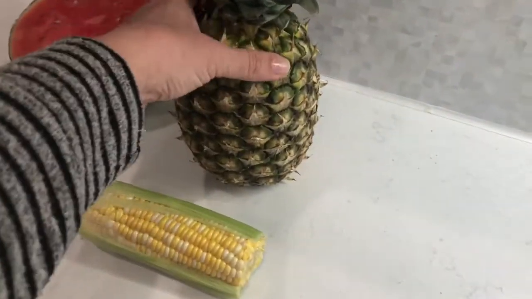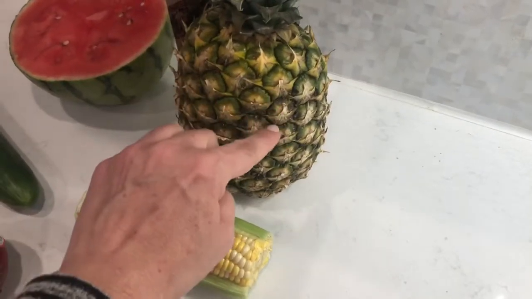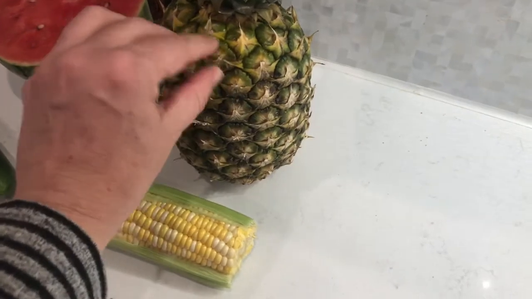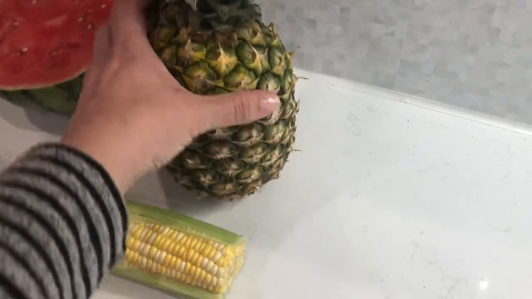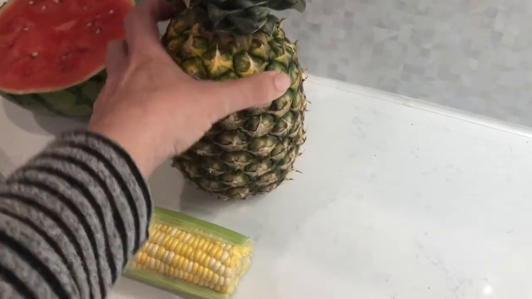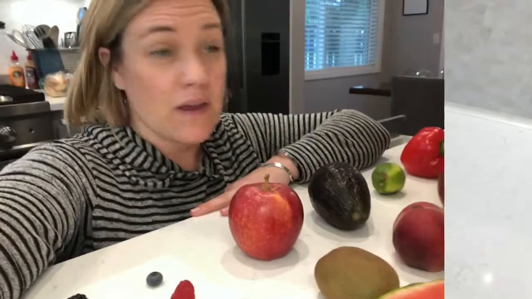Pineapple is called a multiple fruit because each of these little sections actually is each a flower, or was a flower, and the ovaries swell together to form a single fruit. So this is called a multiple fruit.